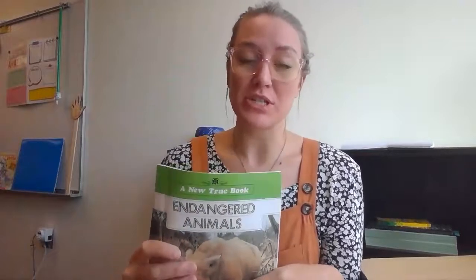Hello, third graders. Today and this week, we'll be studying text features. Now, in our small groups last week, we talked a little bit about some text features of a book that help the readers understand what the author is trying to say.